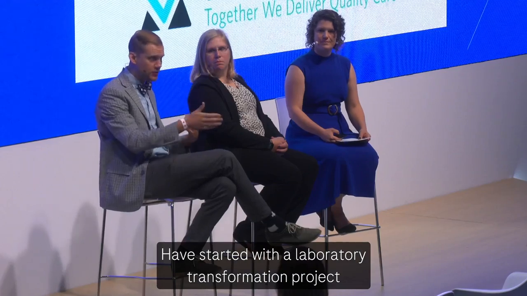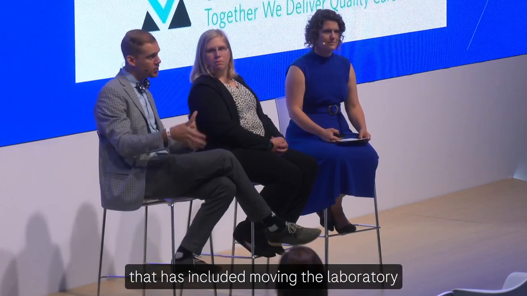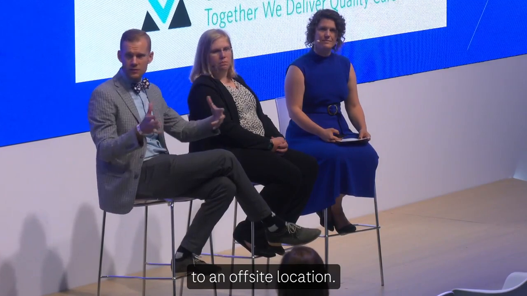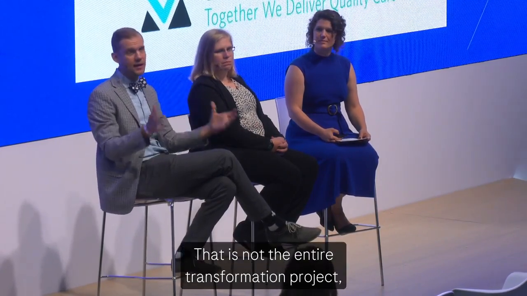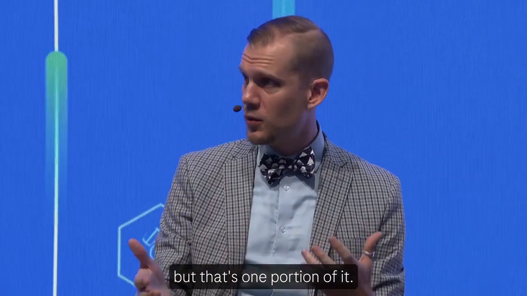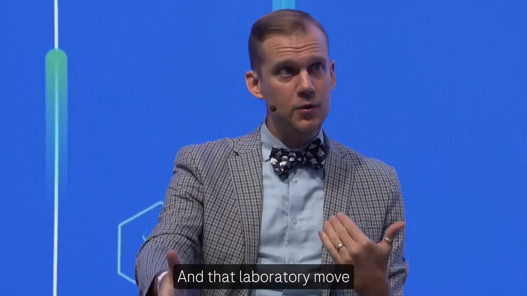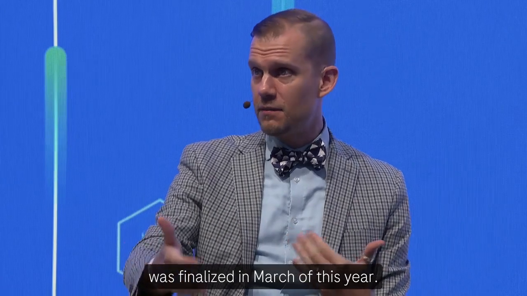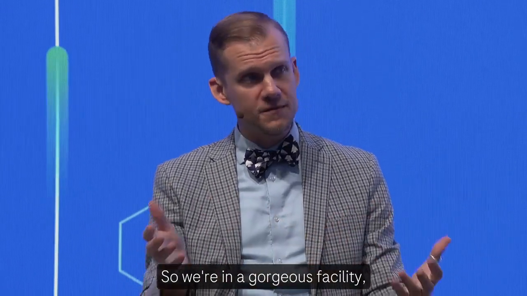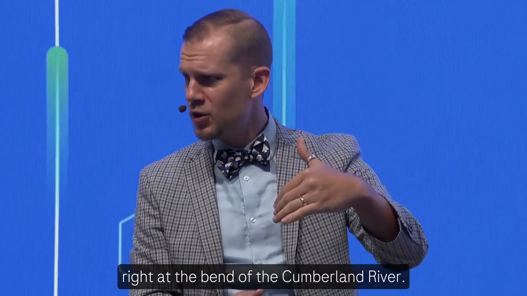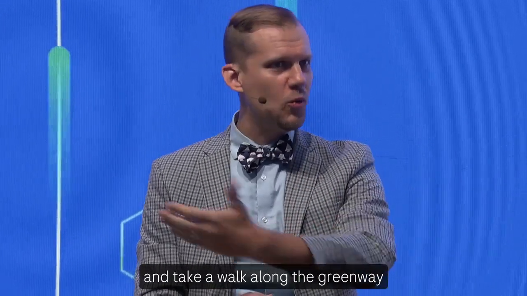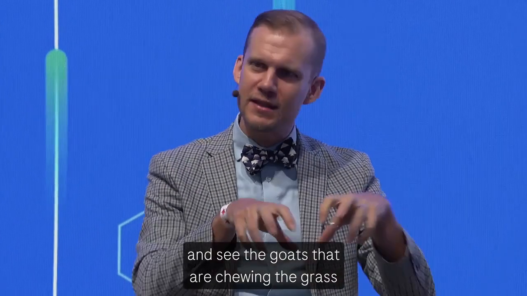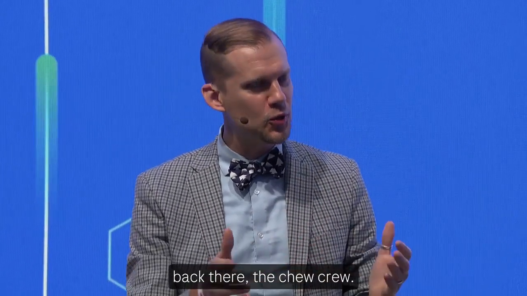Have started with a laboratory transformation project that has included moving the laboratory to an off-site location. That is not the entire transformation project, but that's one portion of it. And that laboratory move was finalized in March of this year. So we're in a gorgeous facility right at the bend of the Cumberland River. You can walk out back and take a walk along the greenway and see the goats that are chewing the grass back there, the chew crew.